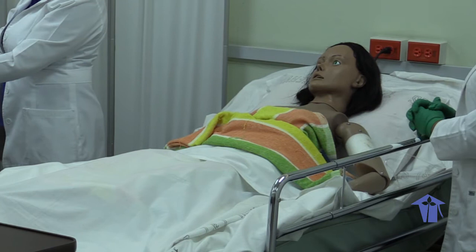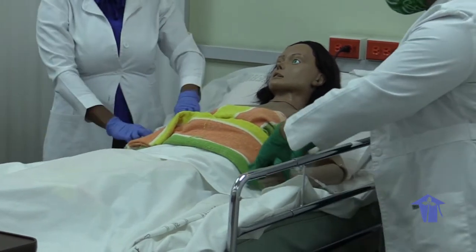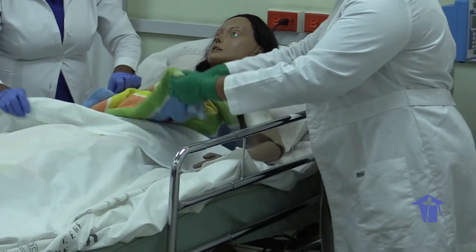We will now expose the patient's forearm and place the towel lengthwise under it.